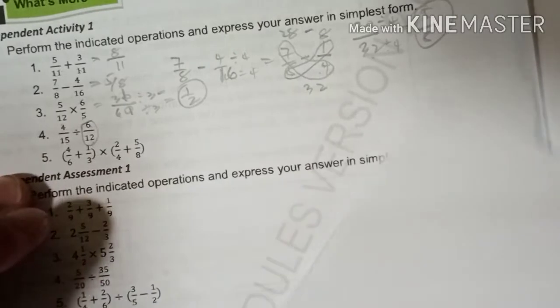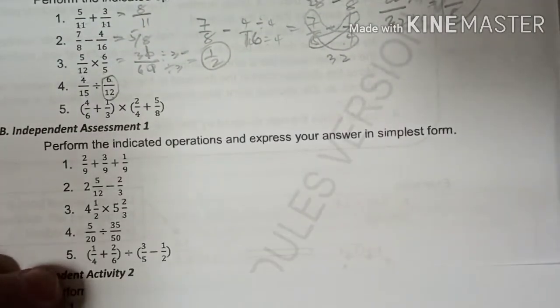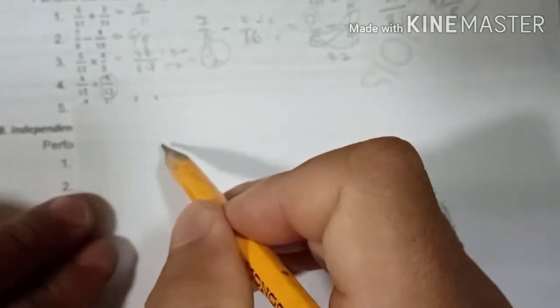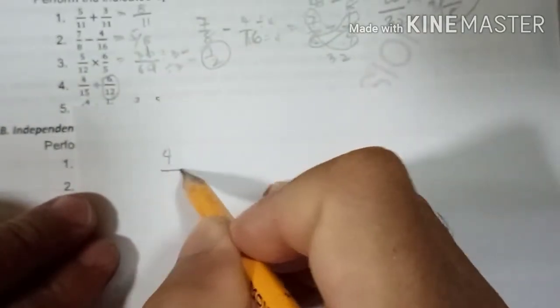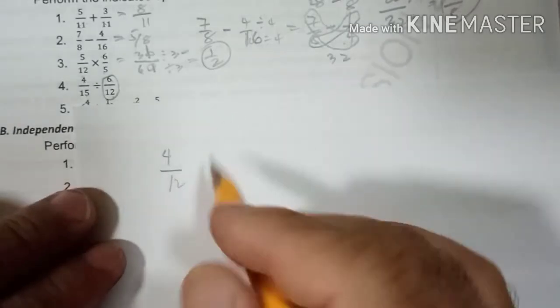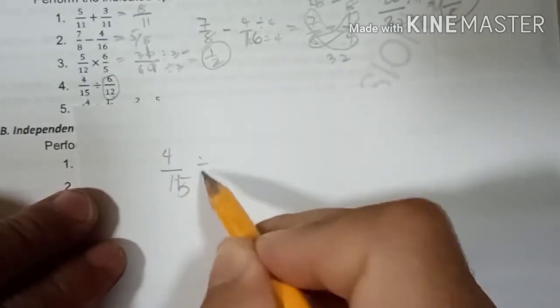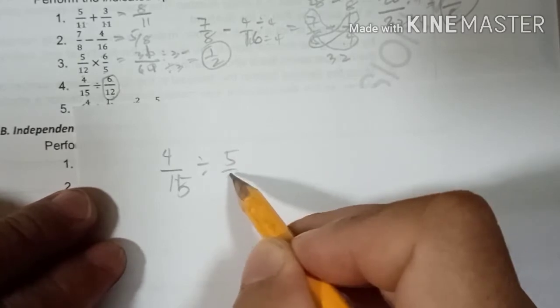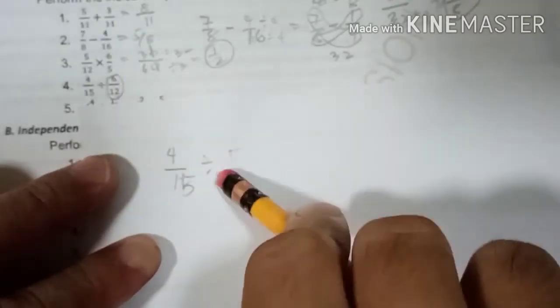Okay, this is how we will do it on division. 4 over 15 divided by 6 over 12.